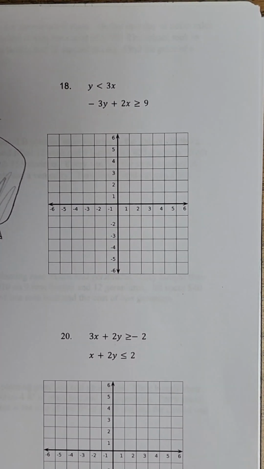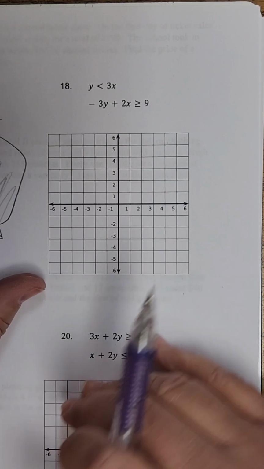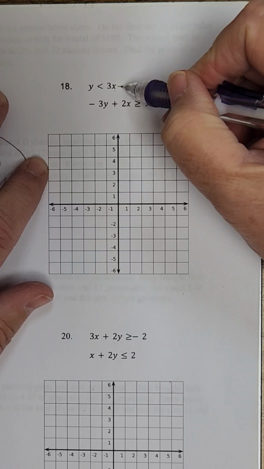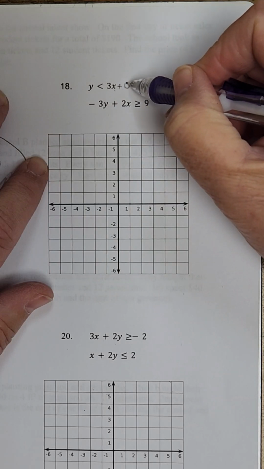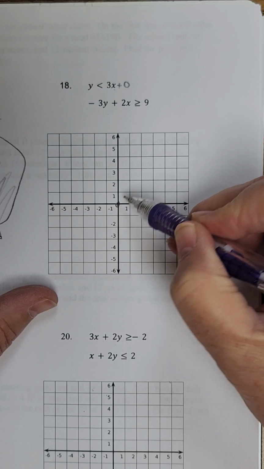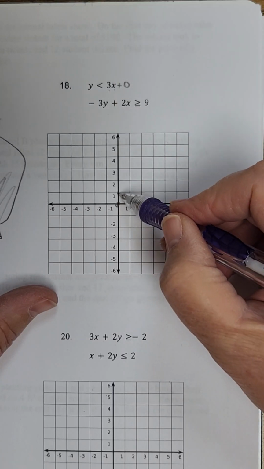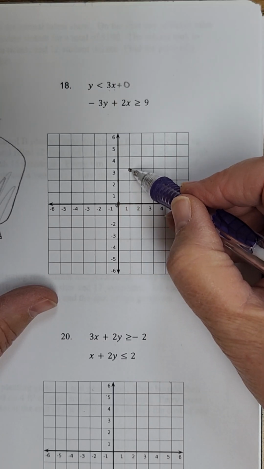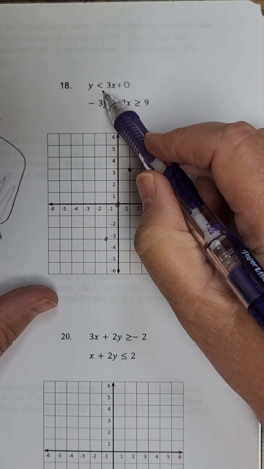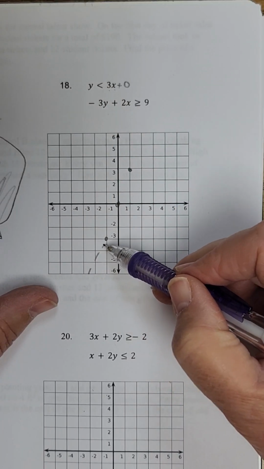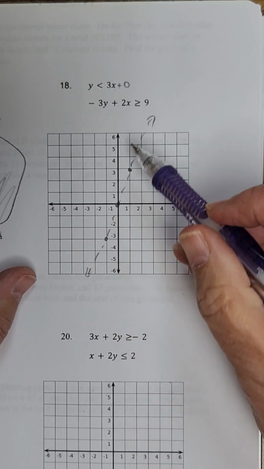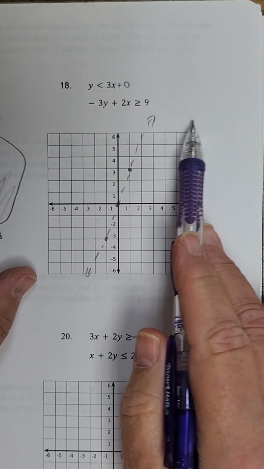This next one, we're going to have to do some rearranging. When it's y is less than 3x, there is no y-intercept listed back here. It's assumed that it's 0. So you're going to start right here at 0. Your slope is 3, so you go up 3 and right 1. Or you can go down 3 and left 1. It does not have a line under it, so it's going to be a dotted line. And then it's less than, so it's shaded below.